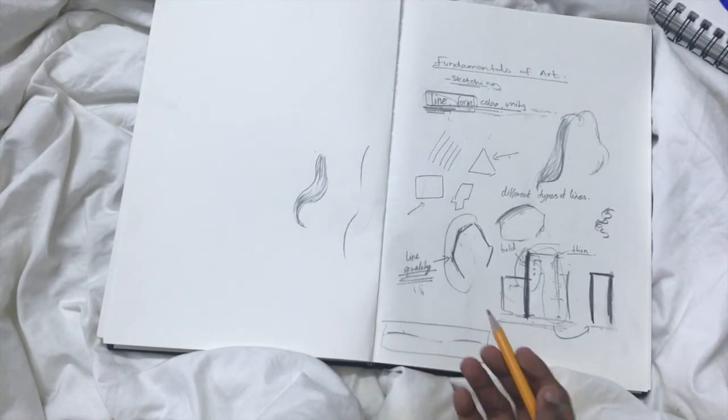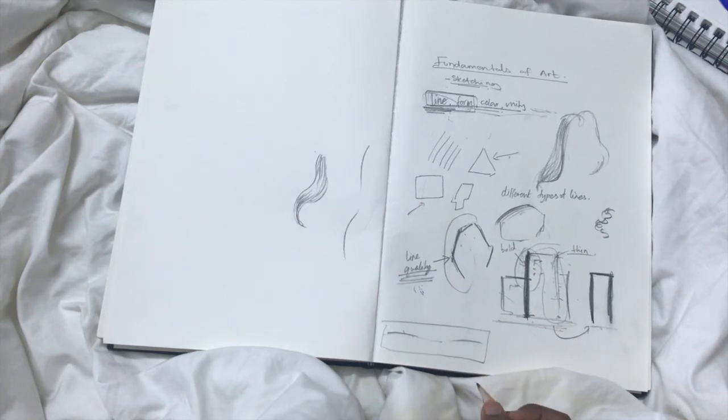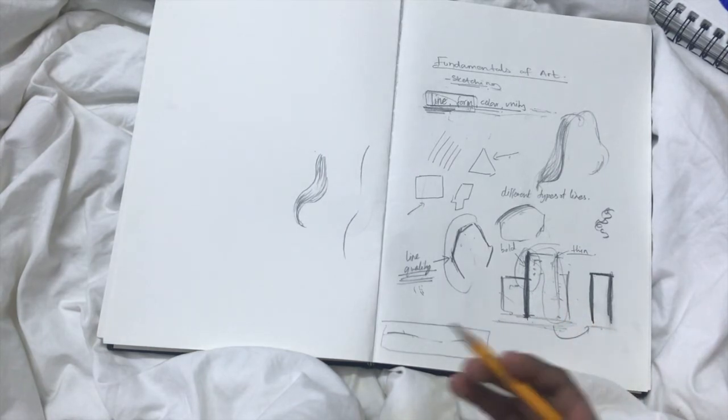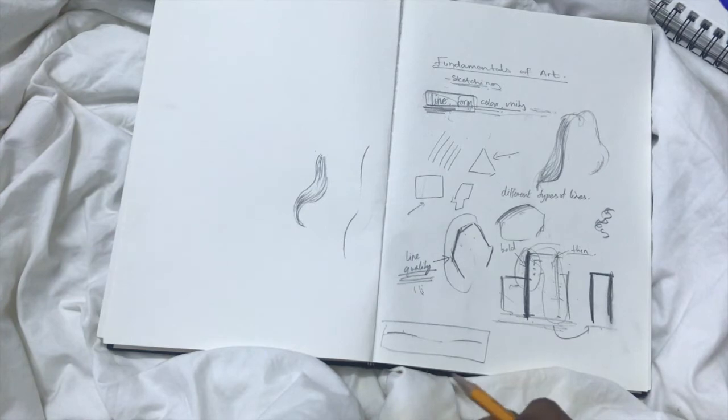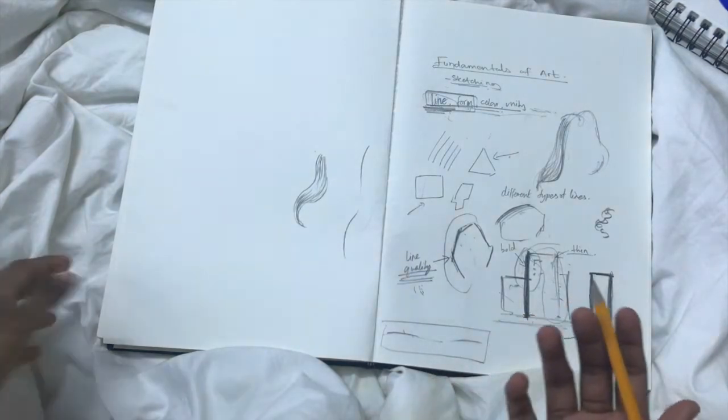And drawing lines without actually drawing anything. You'll learn that as you keep drawing and drawing, sometimes it's not really about what you draw, but also about what you don't draw. Like the negative space, as we call it. The negative space can be super important sometimes.